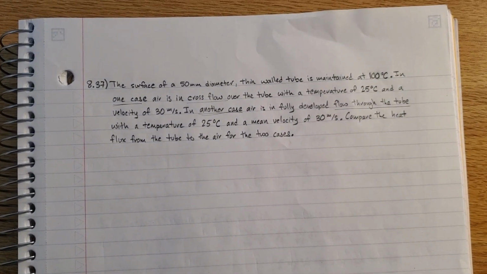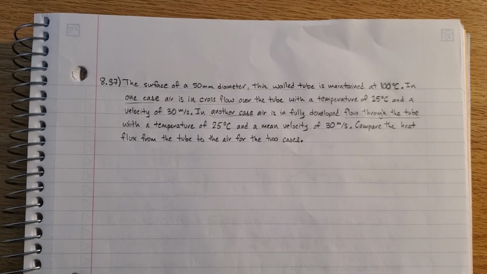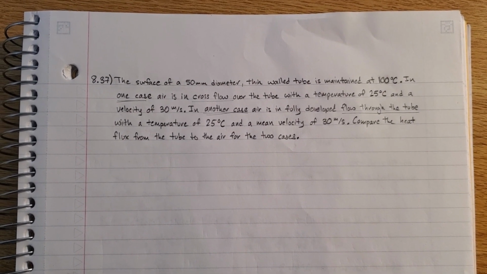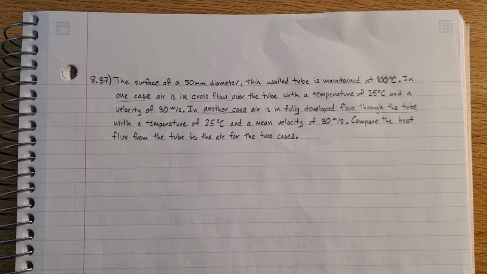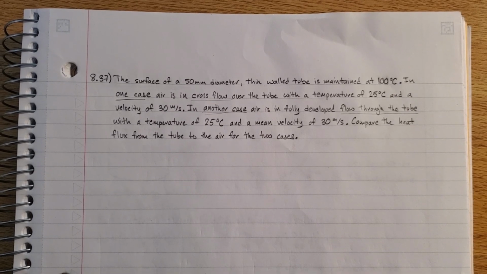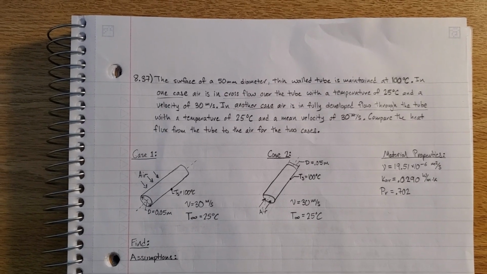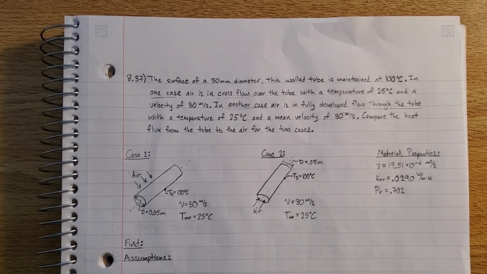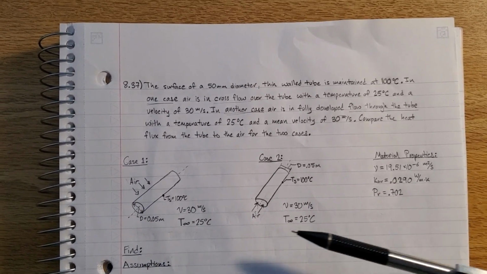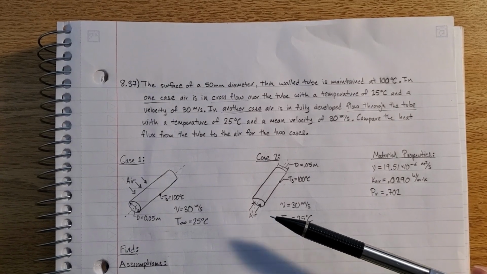So we have one case of external convection and one of internal convection. So we're going to start by drawing two separate schematics, one for each case, and also writing down all of the given information for each one. I have drawn a couple schematics here. The first one for case 1, we see external flow. In case 2, we see internal flow.